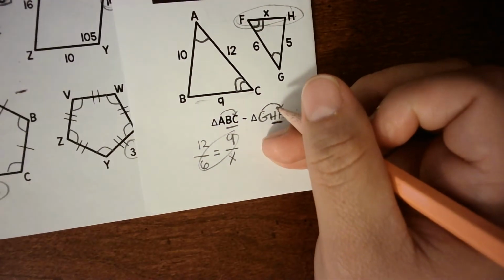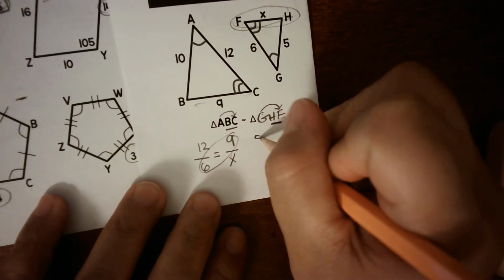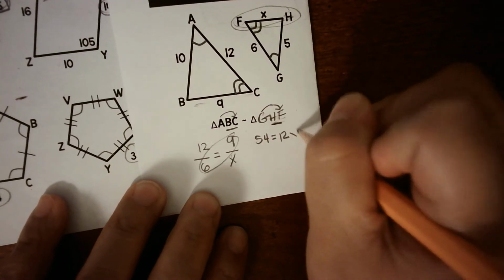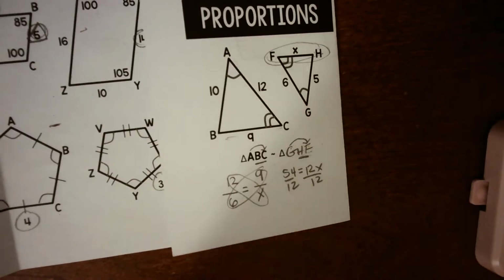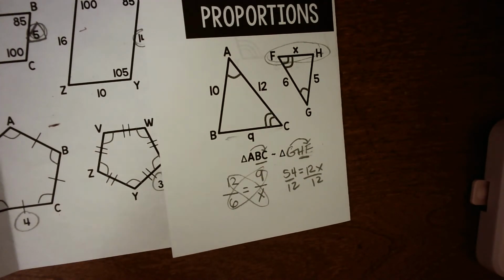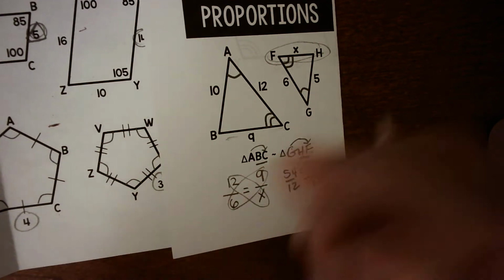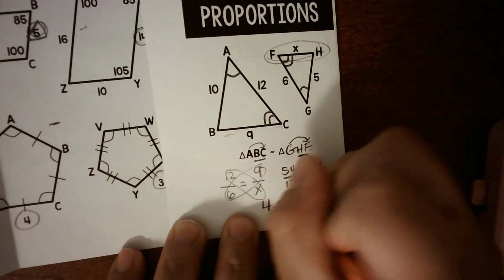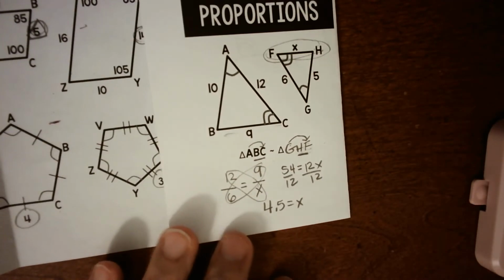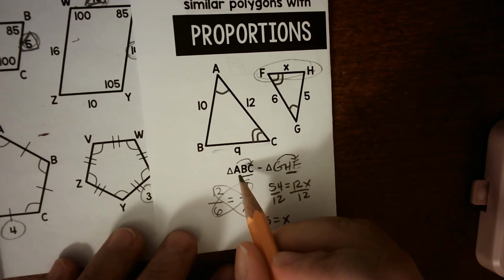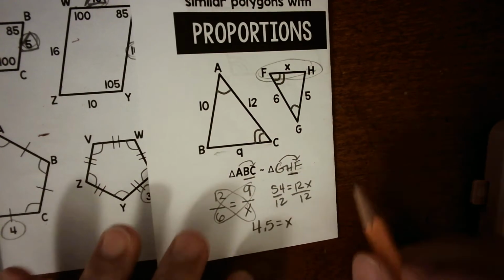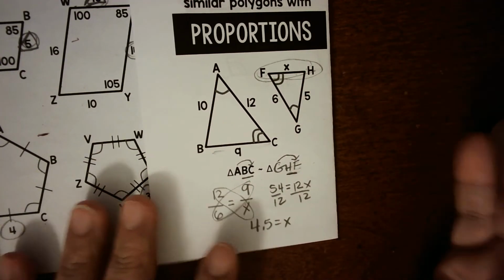From here, we're doing the same thing we did in the last section. 5 times 9 is 54. And that's equal to 12x, because we had to cross multiply. Divide by 12 to both sides. I have a 4.5. That's how I'm going to leave it for today. Alright, so let me say it again. You really could have used any other side. So you could have used AB, as long as you use the values with the x because you're solving for x.